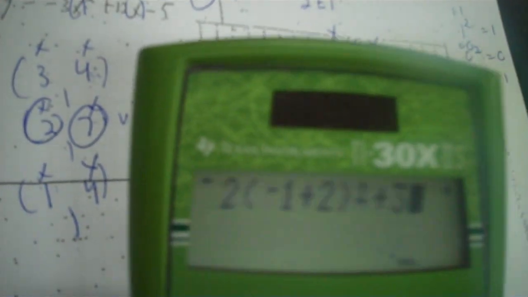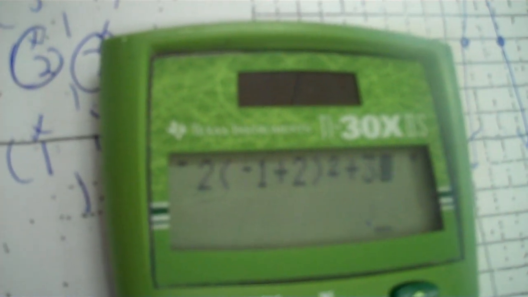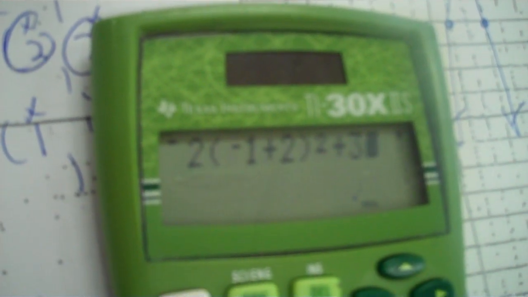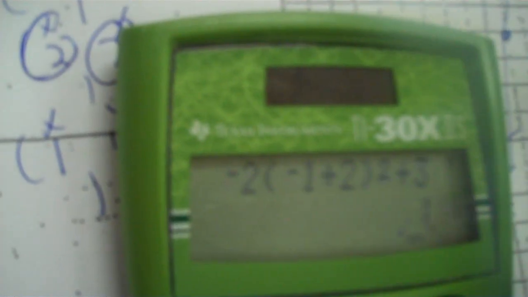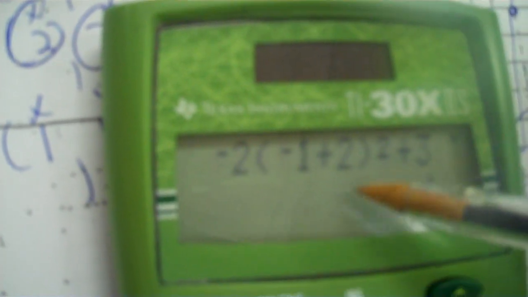So to find the vertex, it's easy. You just take the opposite of whatever H is. So the opposite of positive 2 is negative 2. Then we take the negative 2 and we add and subtract 1. So negative 2 plus 1 is negative 1. Negative 2 minus 1 is negative 3. Then we substitute those values. So you take negative 2, then negative 1 plus 2 to the second, and then plus 3. Now, negative 1 plus 2 is 1. 1 to the second would still keep that at 1. And then negative 2 times 1 is negative 2, plus 3 is 1.